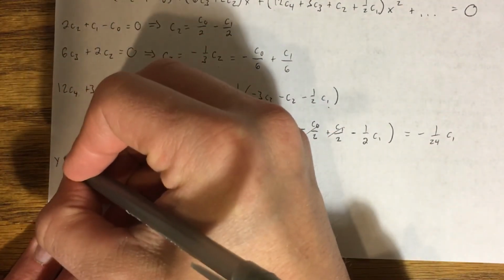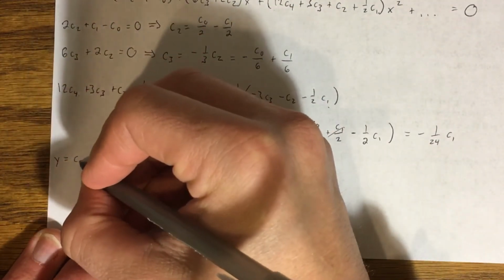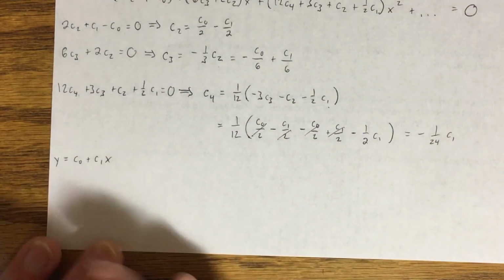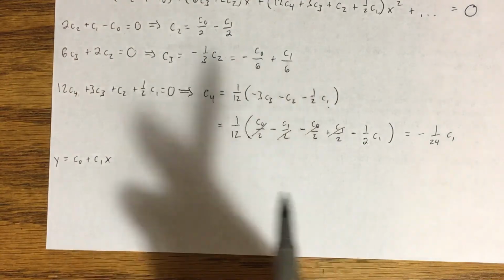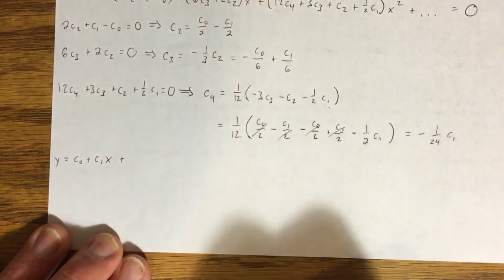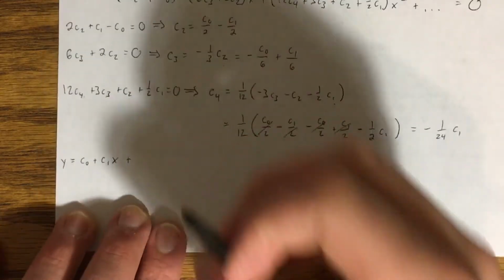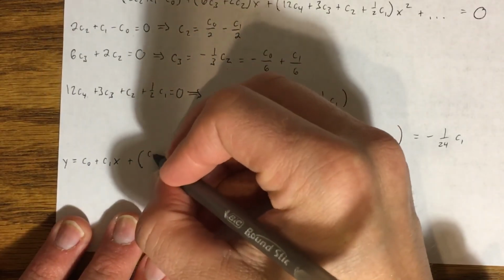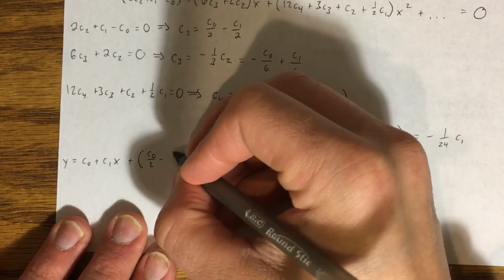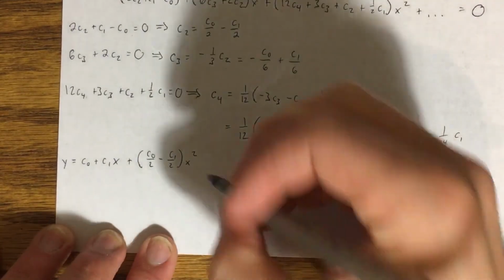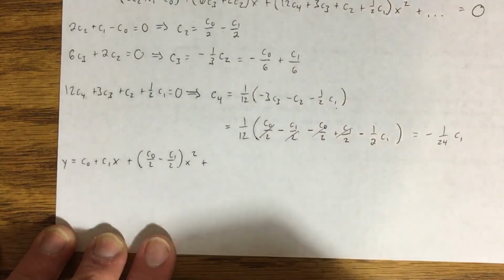So with that, using what we just found, y is going to equal C0 plus C1x. Remember, these will be our parameters. We want everything in terms of C0 and C1. Plus C2x squared. But here is C2 right here. So I'm going to write C0 over 2 minus C1 over 2 x squared. And then plus C3 x cubed.